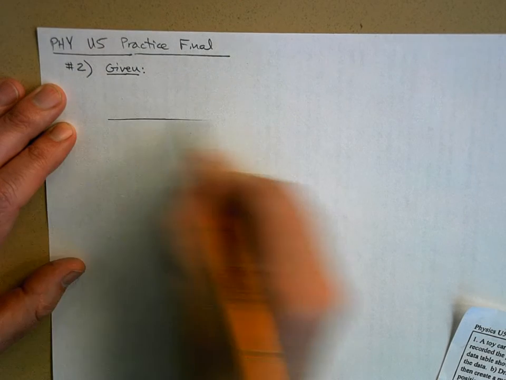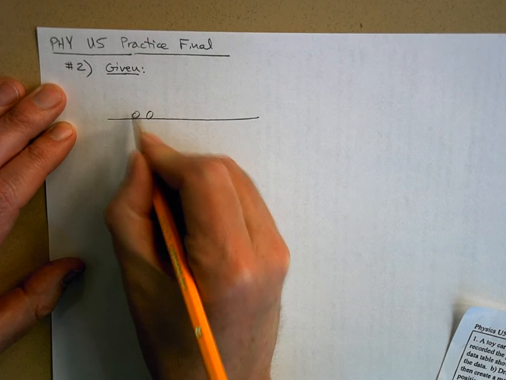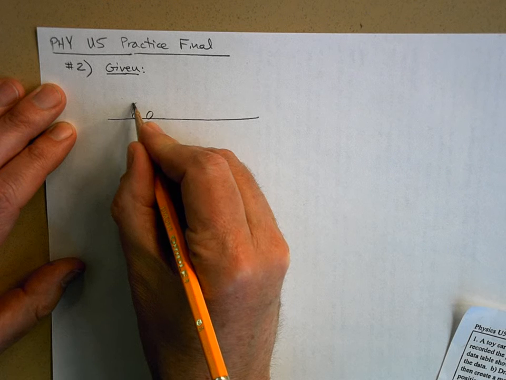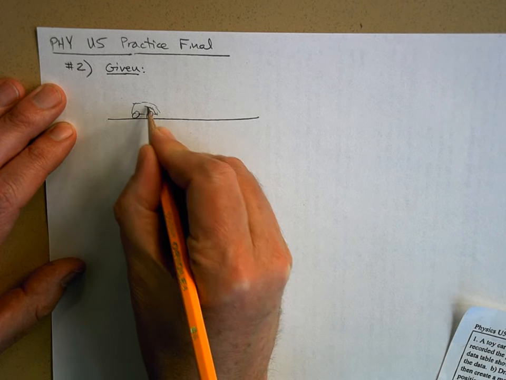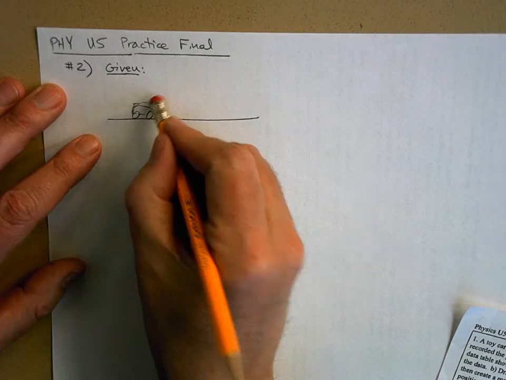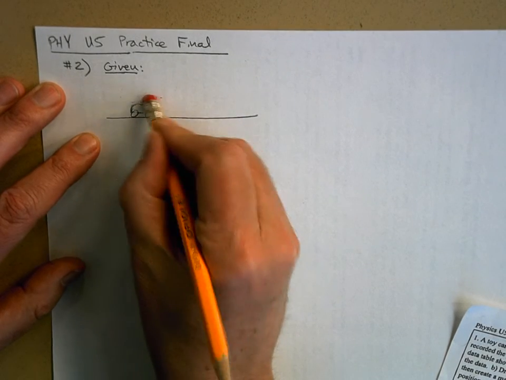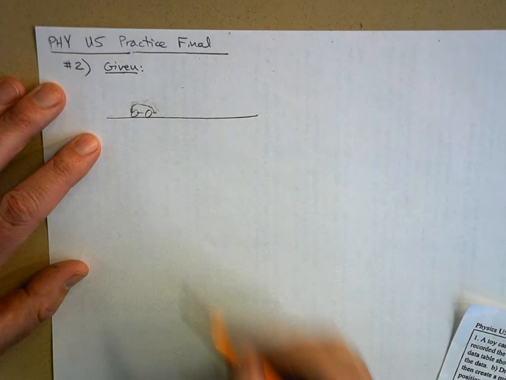Given. Here's my Tesla. I don't think I can do... No, that's terrible. That's better. Oh, looks more like a Prius. That's all right. Oh well.